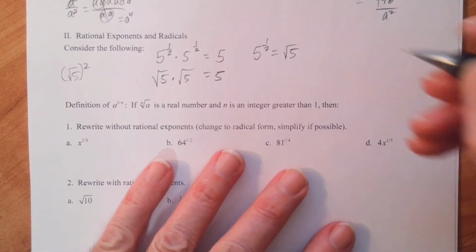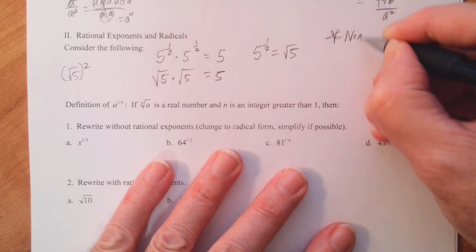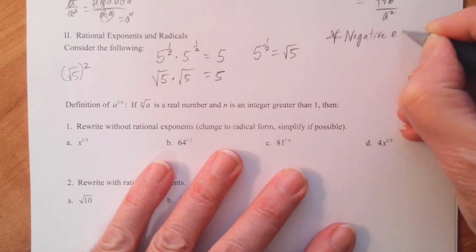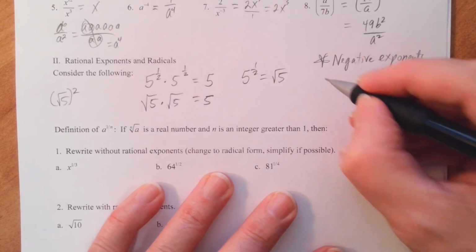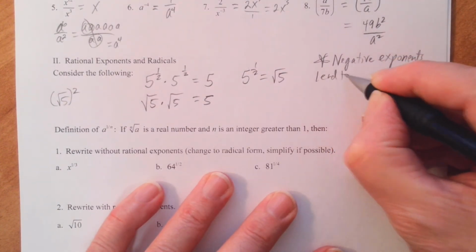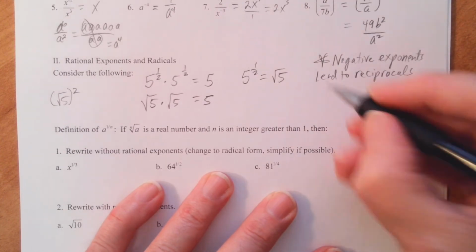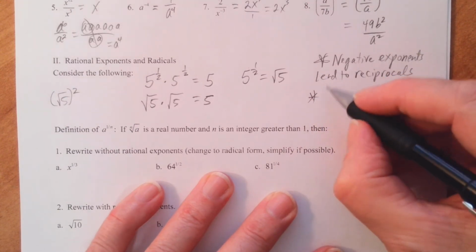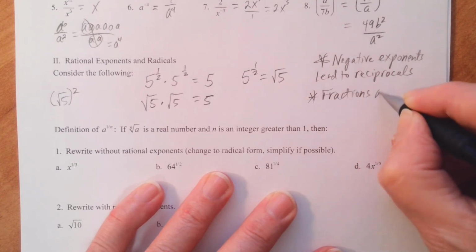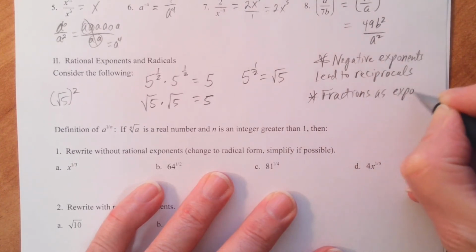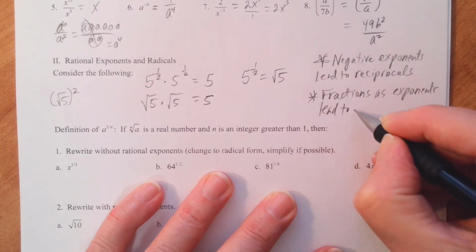So I want to make two comments here. Negative exponents lead to reciprocals. And the other comment I want to make is fractions as exponents lead to radicals.